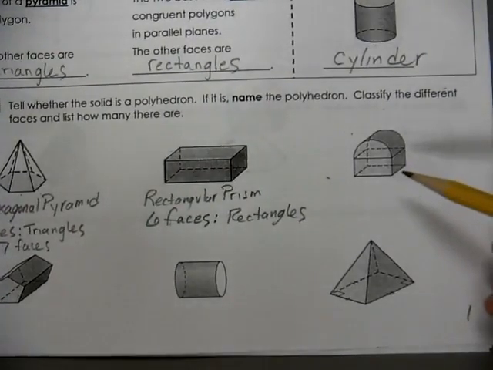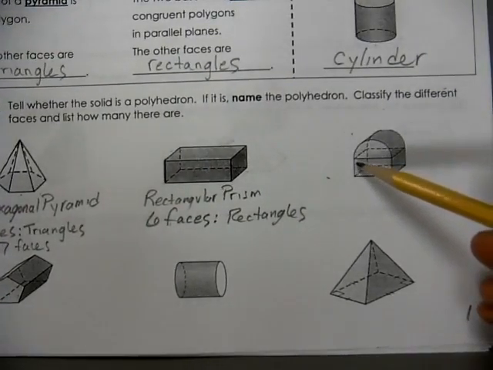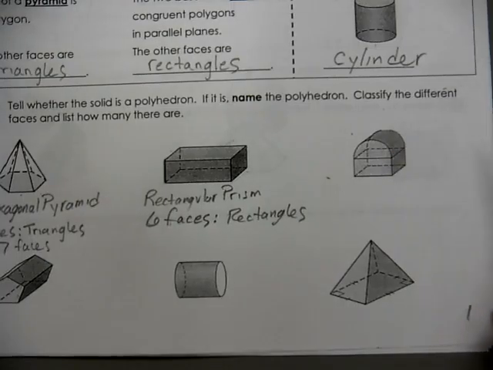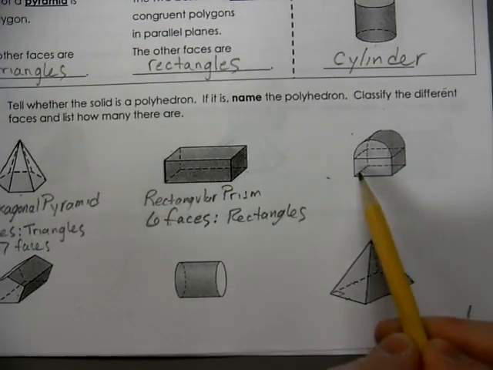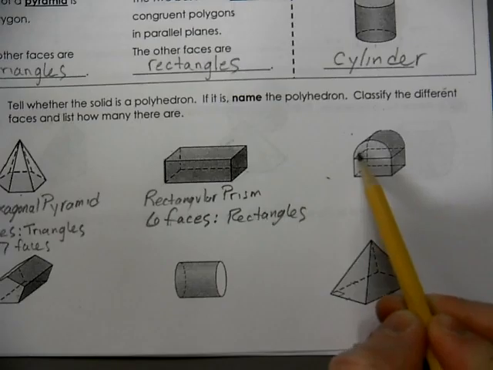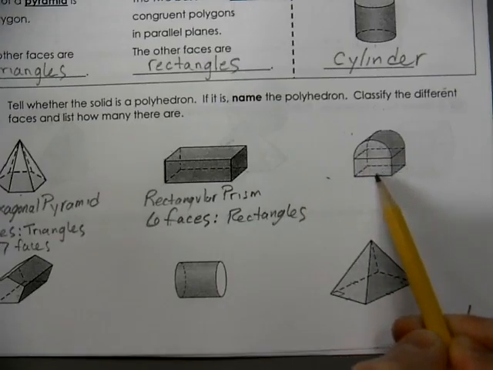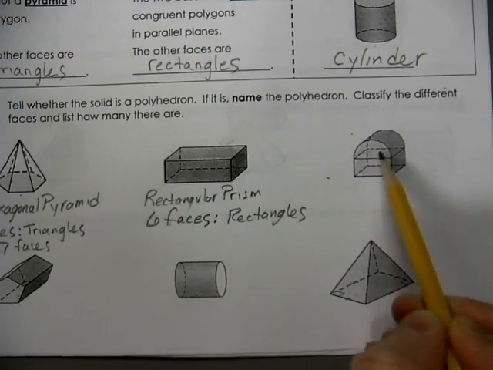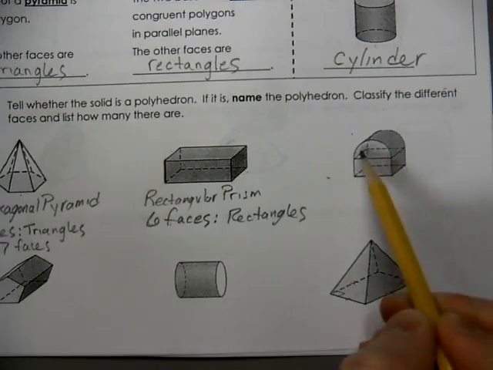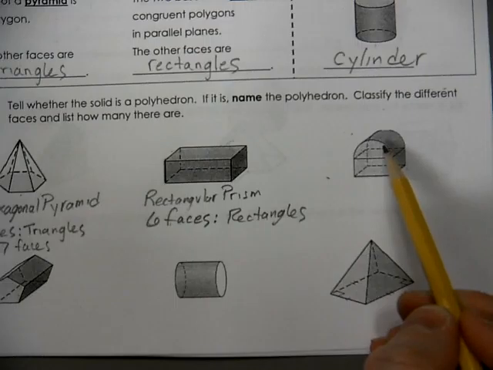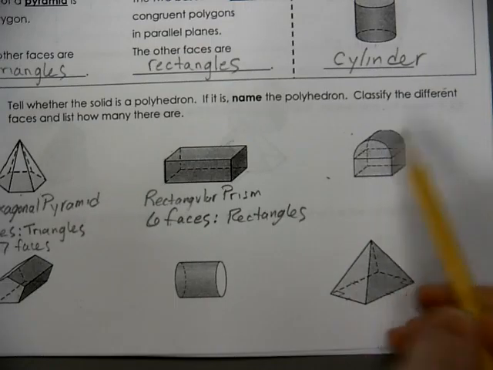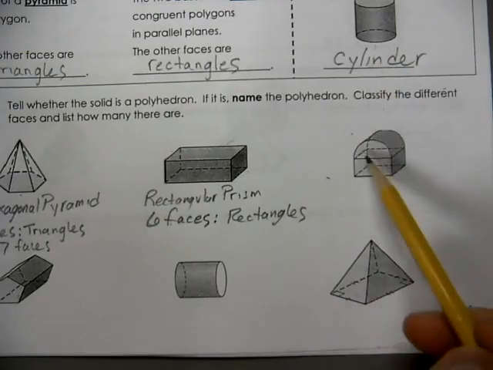Now we look at our next shape. Here we see it's a little combination of things. We have this prism because it has 2 bases made up of rectangles. Then it has this curved piece. Now because we have this curved piece, that's much like a cylinder, half of a cylinder.